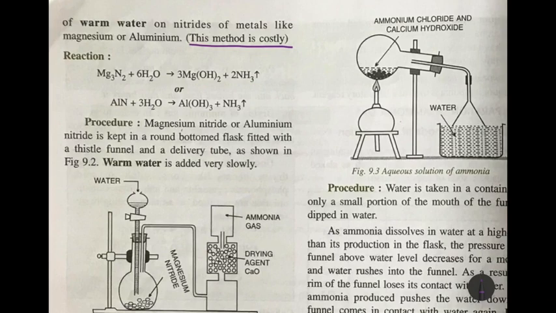What do we do? Warm water is made to react with nitrides, magnesium nitride or aluminium nitride. With warm water you will get magnesium hydroxide and ammonia, or aluminium hydroxide and ammonia. But this method is not used. Why? Because this method is costly.